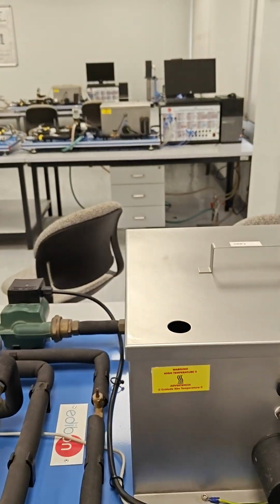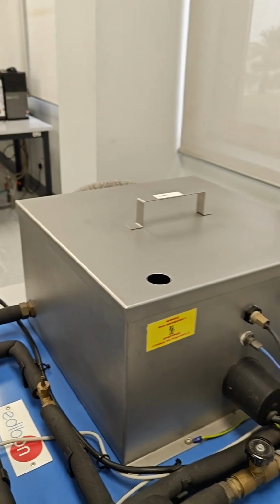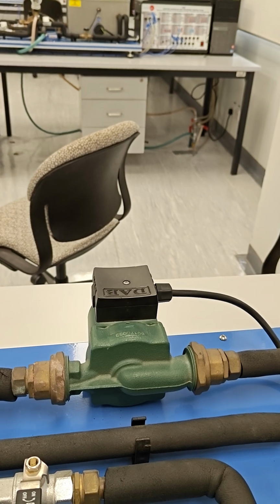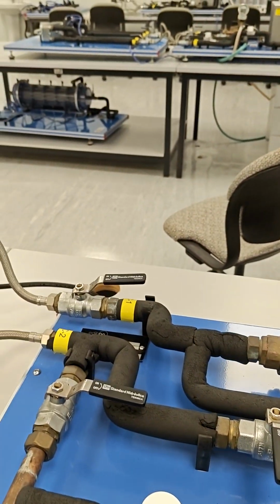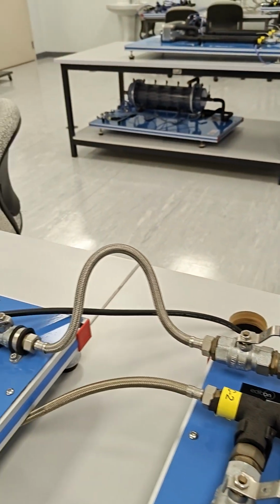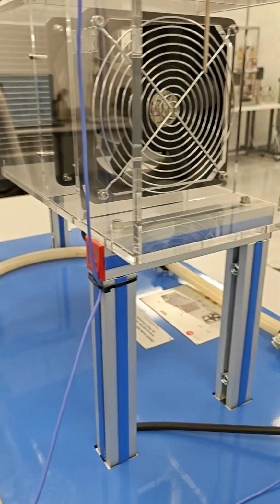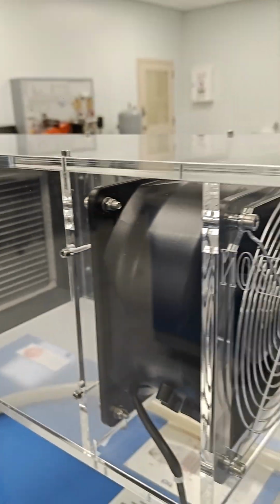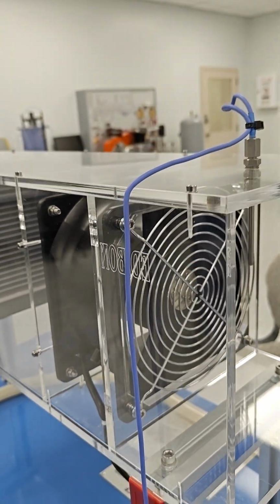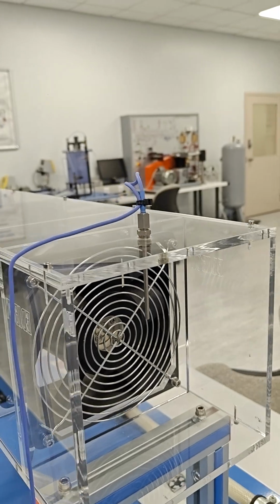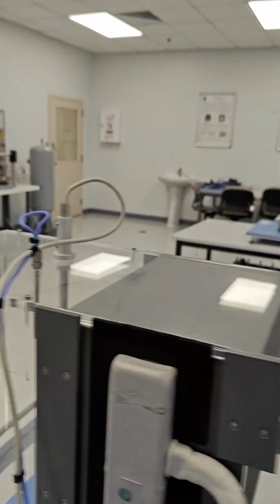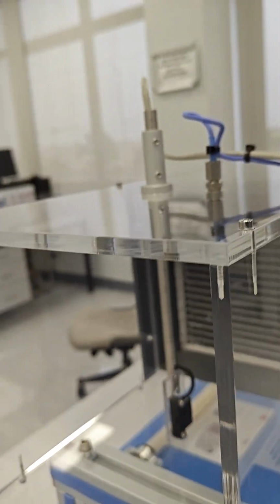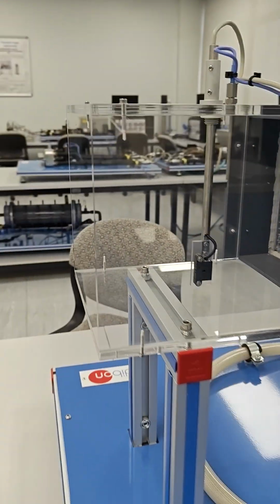On the base unit, let us identify the parts. That is the boiler heat exchanger, silver color tank, centrifugal pump, open and close valve, there's a pipeline through which the water goes into the radiator. That is the radiator. There's a fan to draw in room air, thermocouple sensor with the blue color cable, another thermocouple sensor, and white cable air velocity sensor.